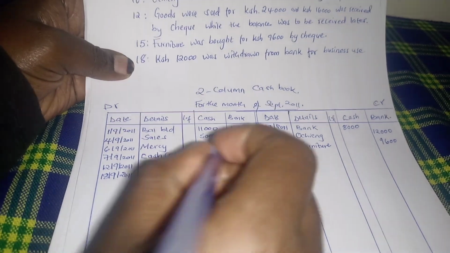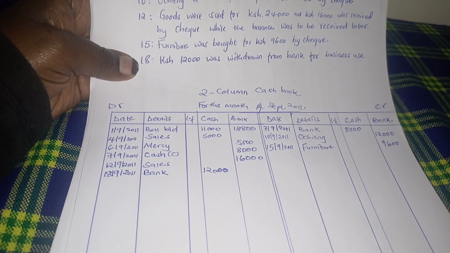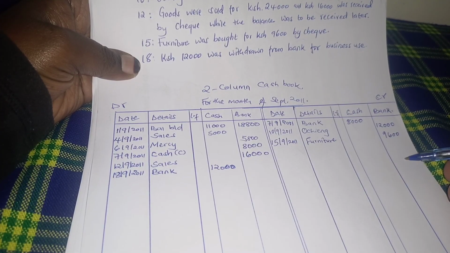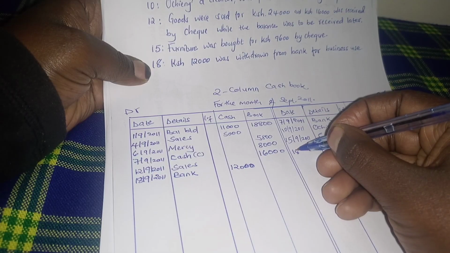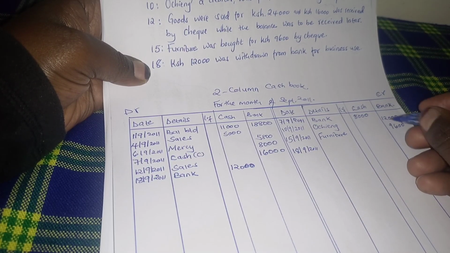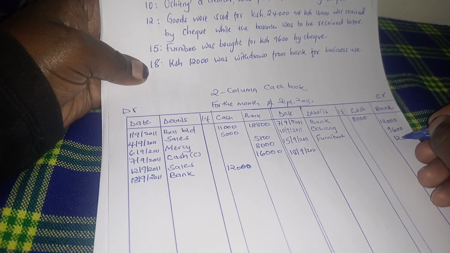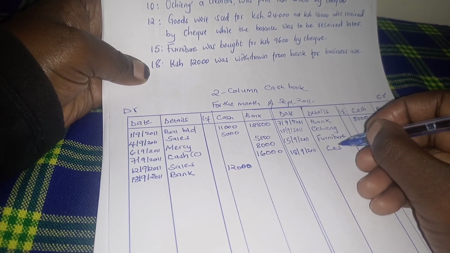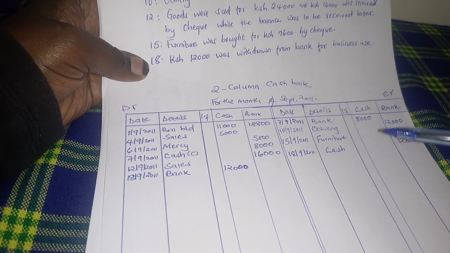And on the same, the amount of money in the bank again reduced by this same amount. So on the same date, 18th of September 2011, the amount of money in the bank reduced by 12,000. Where did this money go to? We took it to the cash till. It was withdrawn for business use.